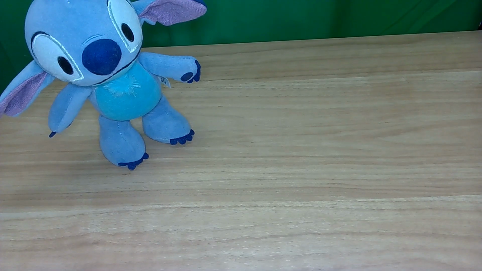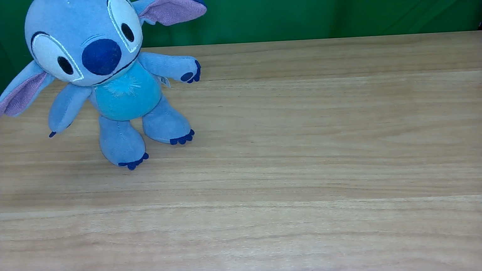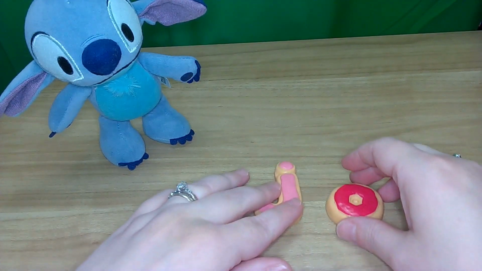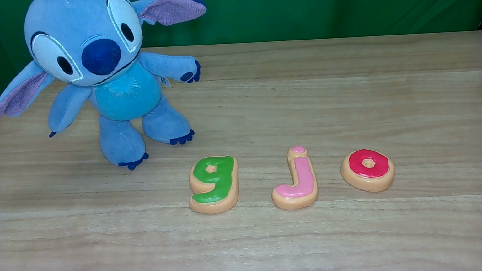Okay, friends, let's get started. Make sure you have your lowercase letters out in front of you. And here we go. We know Stitch is going to help us find those lowercase letters. And guess what is so cool about these letters? They look like cookies. Oh my goodness. Stitch is going to want to try to eat these, so we have to try to find these as quickly as possible. Okay, look at your choices.